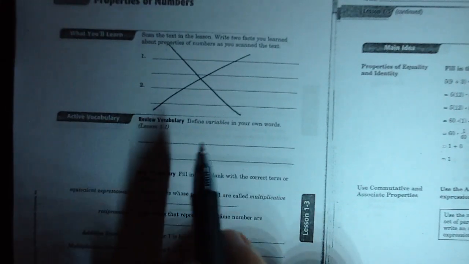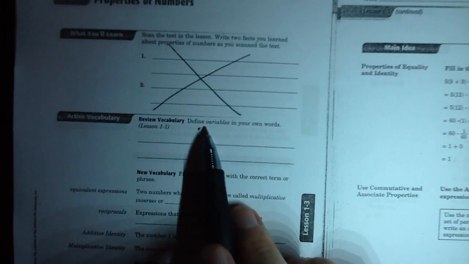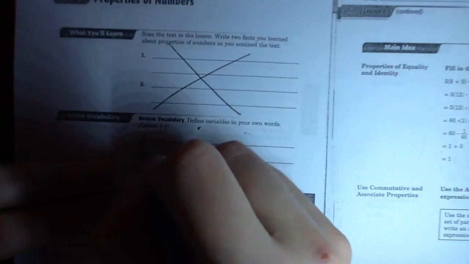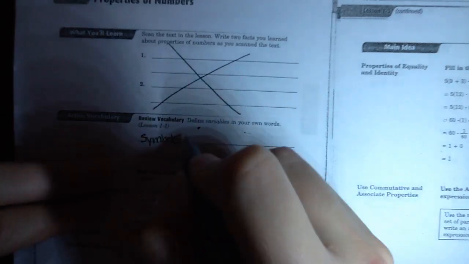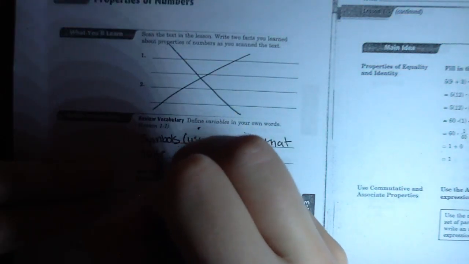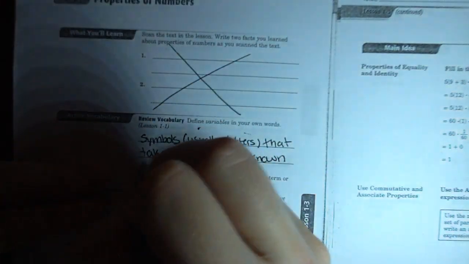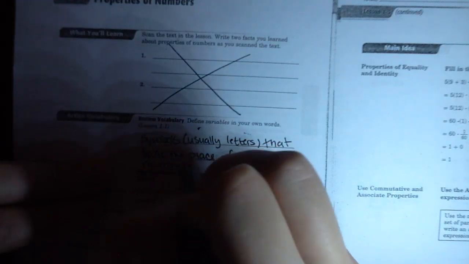Okay, vocabulary review. Define the word variables in your own words. So variables are symbols, usually letters, that take the place of unknown numbers in algebra. And that should be a pretty familiar word to you.